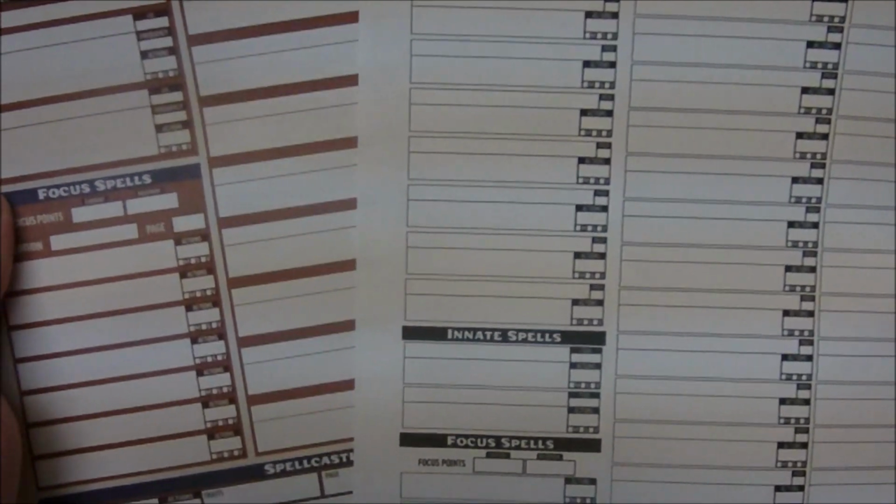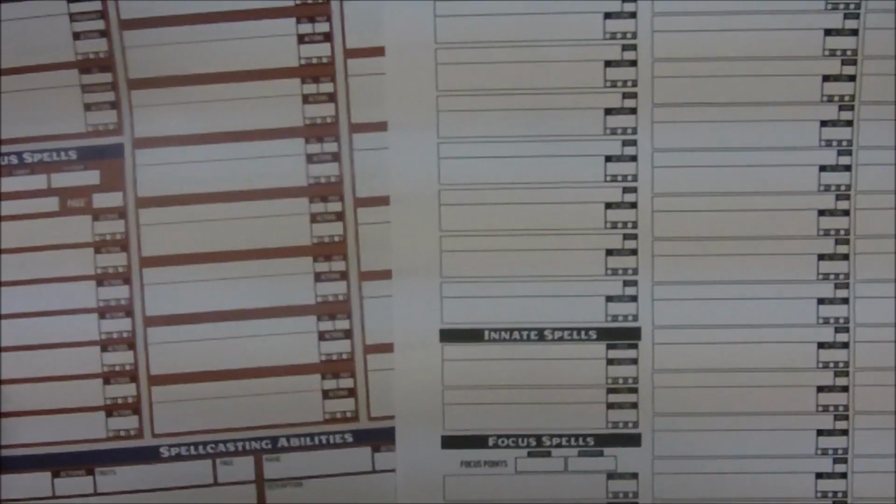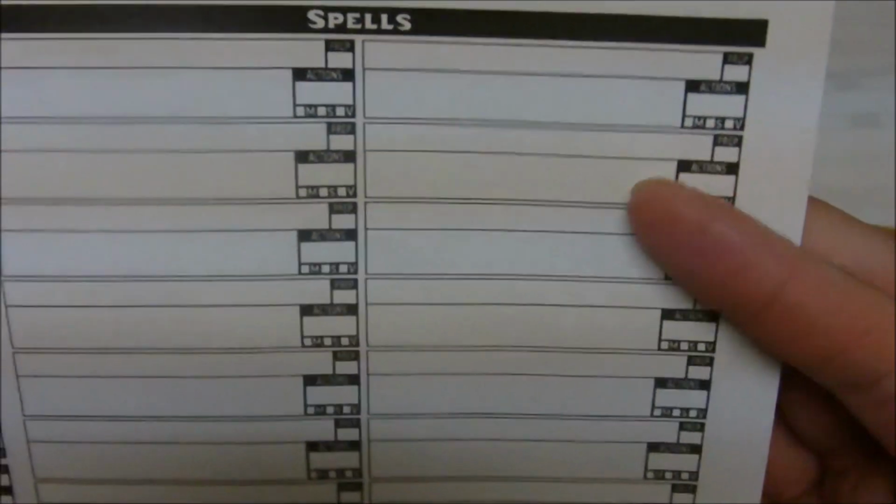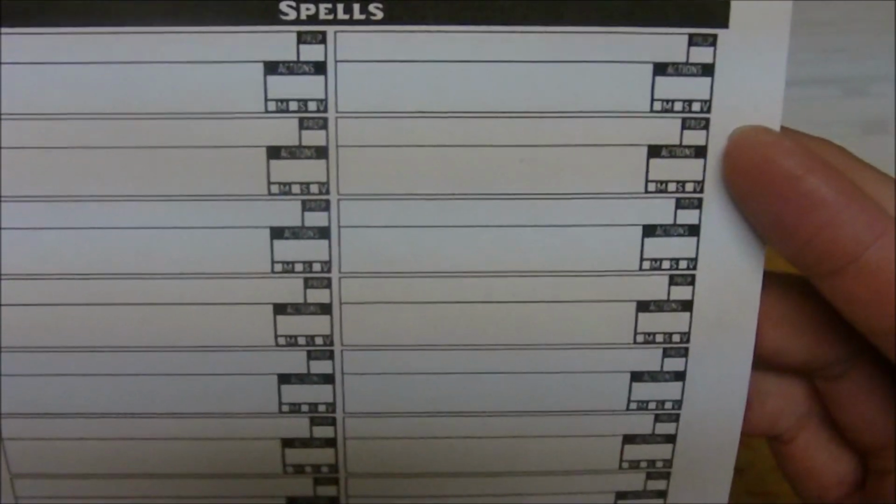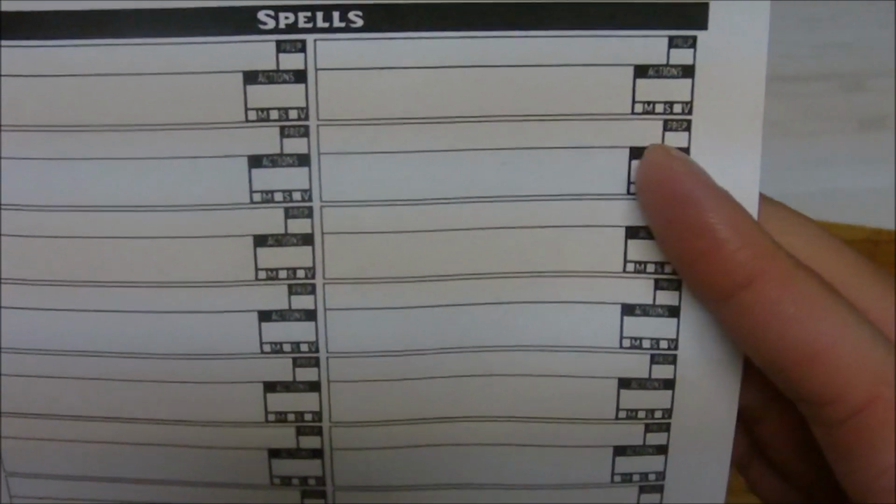when you get into your spell descriptions, so on this side here, on the free sheet, you have your spell, if it's prepared, the actions that it requires, and then I guess the components. So material, somatic, or verbal.